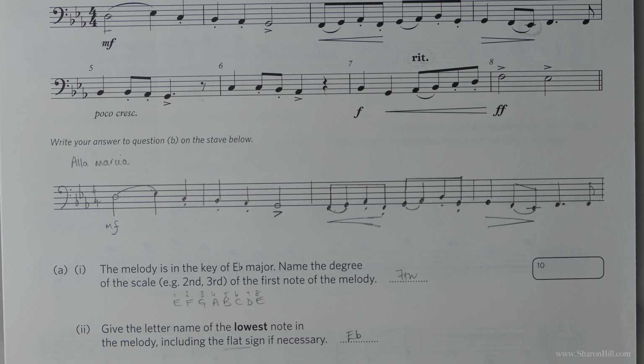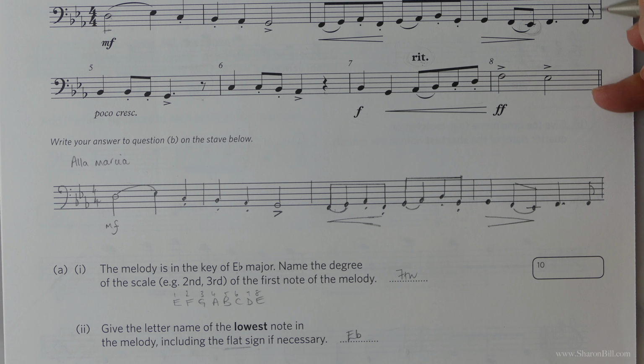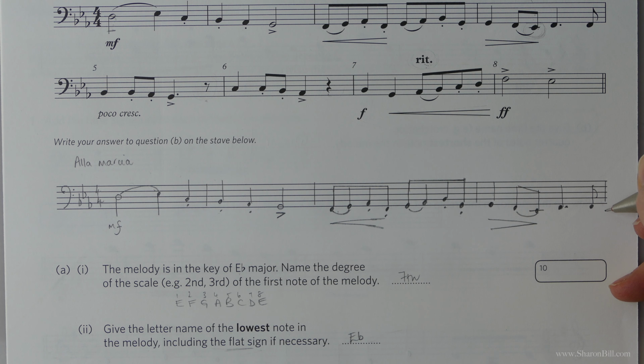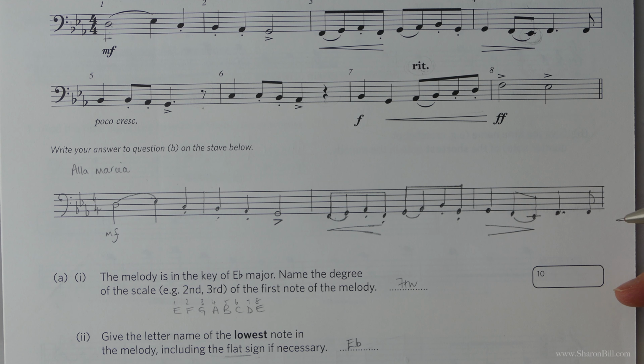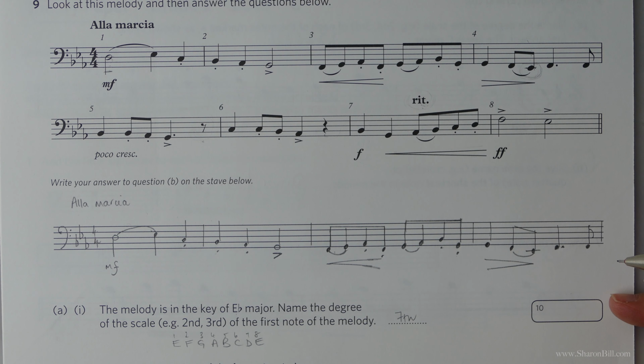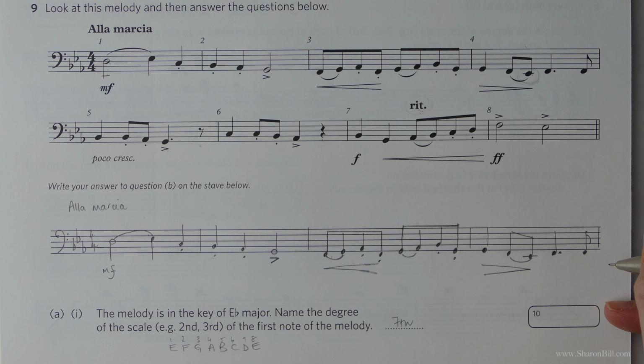Let's check, make sure I've got everything there that I need. I think that's it. Don't forget your last bar line, by the way, folks. That's a common mistake. Don't forget your last bar line. So let's just put that so you can see, compare the two. And that's it. That's that question completed. That's also that paper completed.